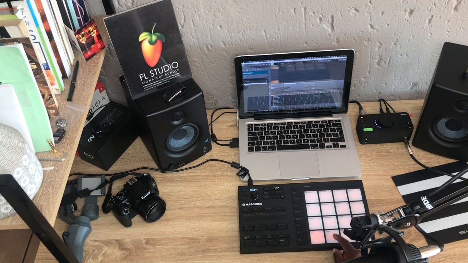Now I'm going to add the shaker. Let's do a hi-hat, and then the shaker comes in a bit later. So, hi-hat. Quantize that. So now I've added my hi-hat.